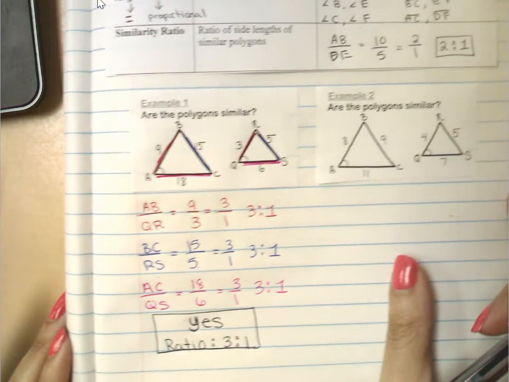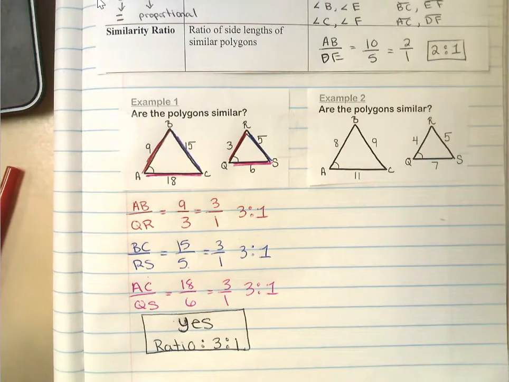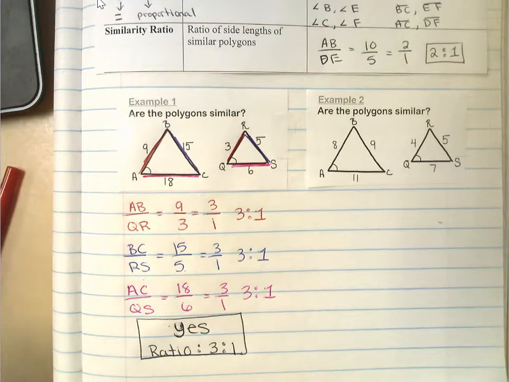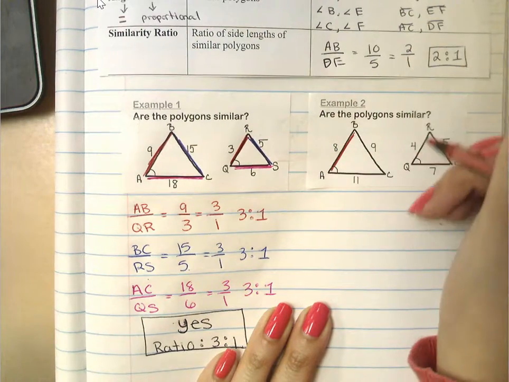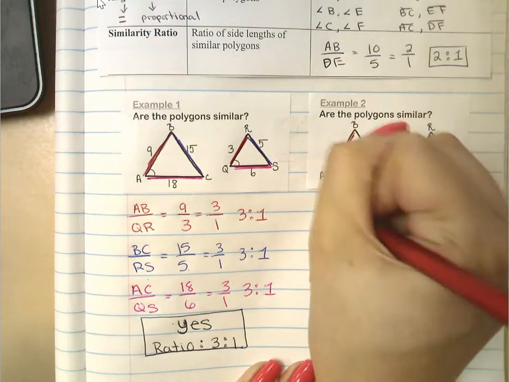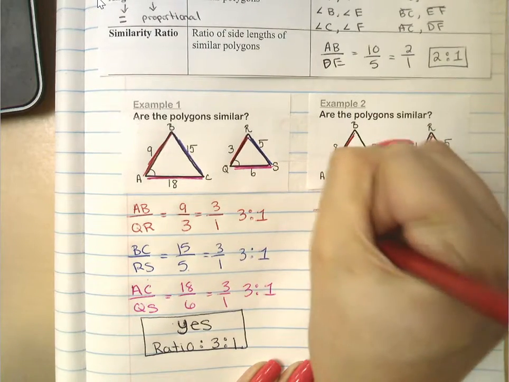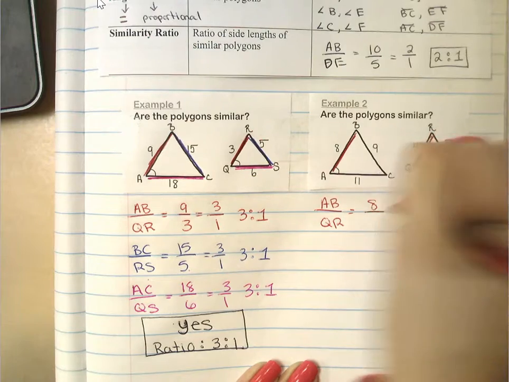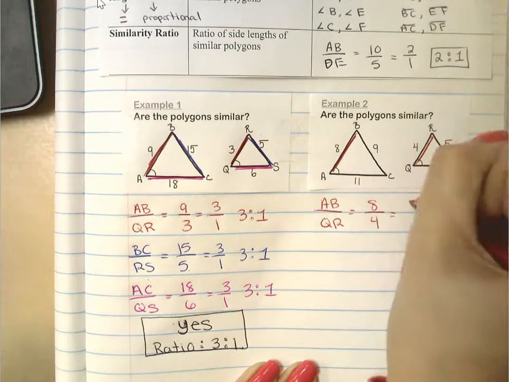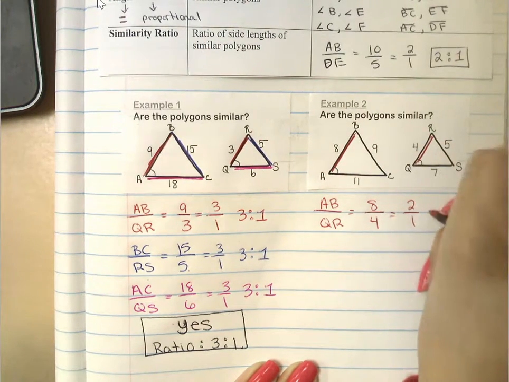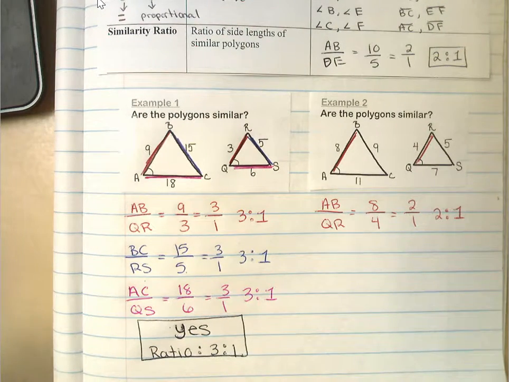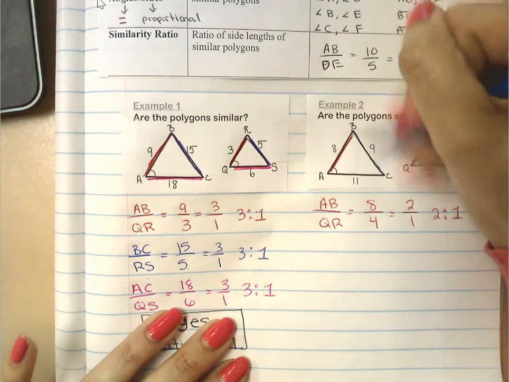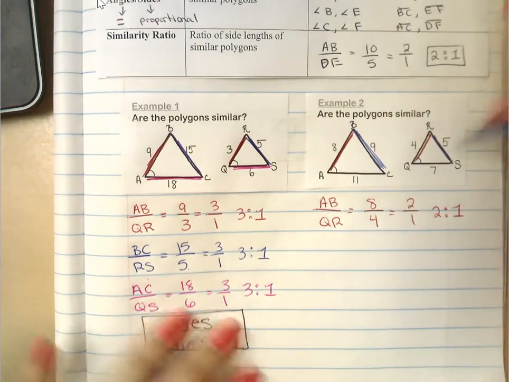For example 2, it's asking me the same question, so I have to do the exact same thing. AB right here matches QR. That's 8 and 4. That simplifies to 2 over 1. So my ratio is 2 to 1. Now I'm going to check BC and RS.